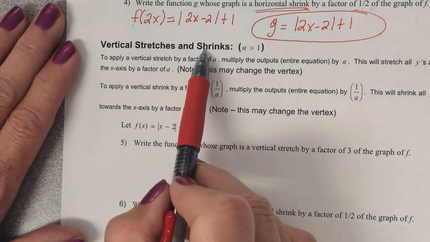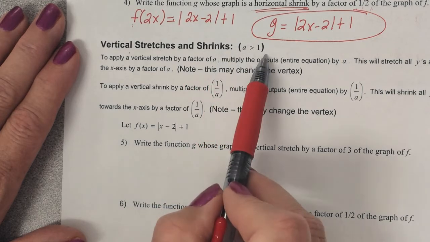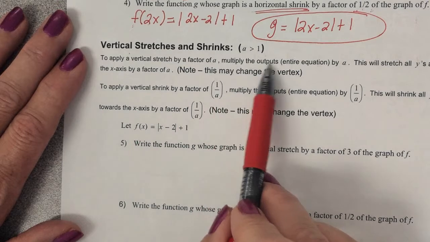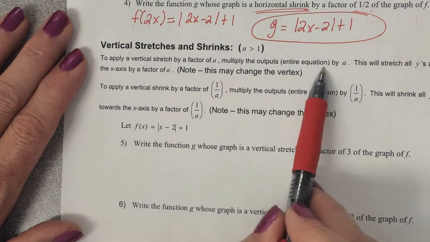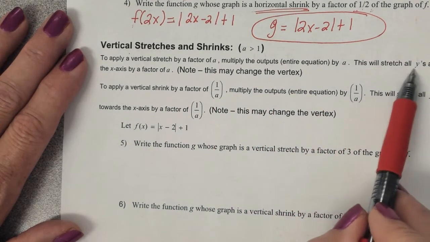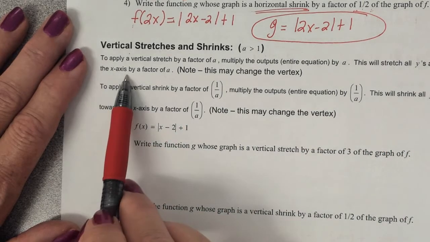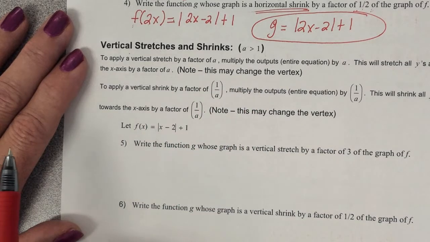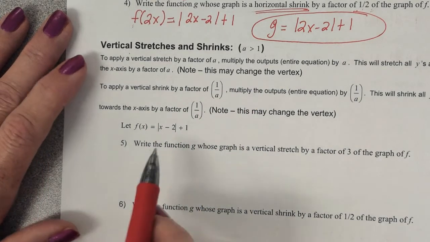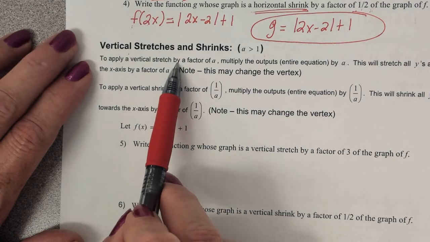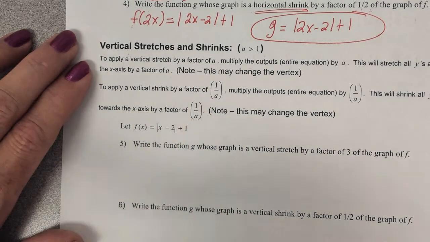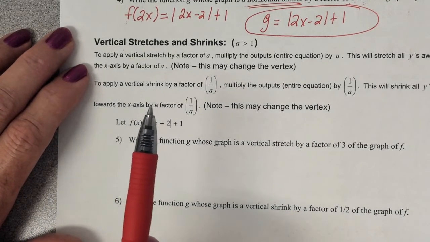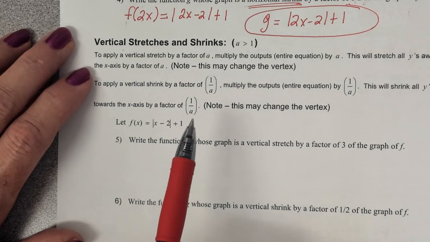For a vertical stretch and shrink, if a is greater than 0, to apply a vertical stretch by a factor of a, multiply the outputs, meaning the entire equation, by a. This will stretch all y's away from the x-axis by a factor of a. Note again, this may change the vertex. So if I wanted to do a vertical stretch by a factor of 2, I just multiply the whole thing by 2. But I never go inside the parentheses or inside the absolute value.